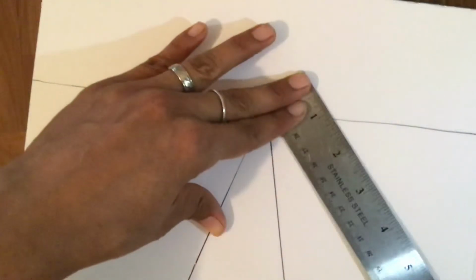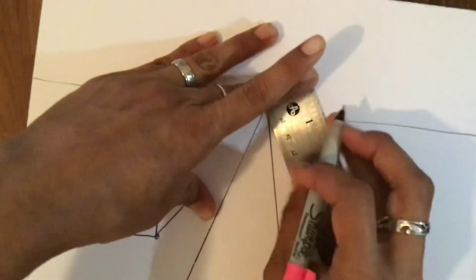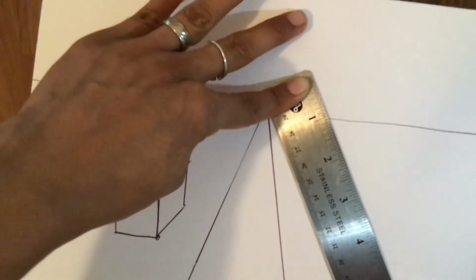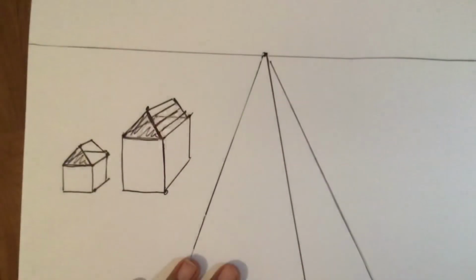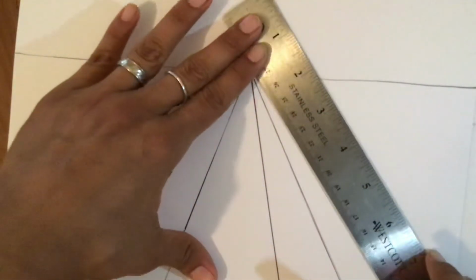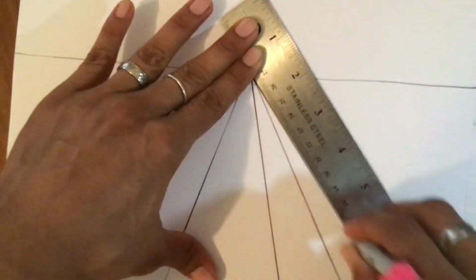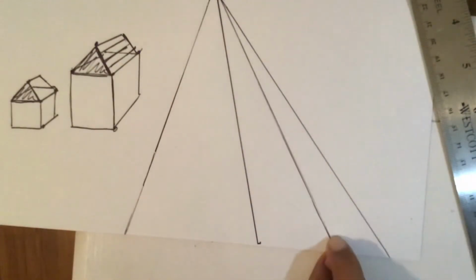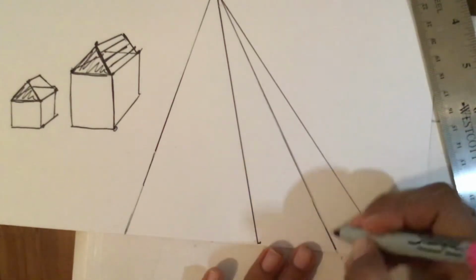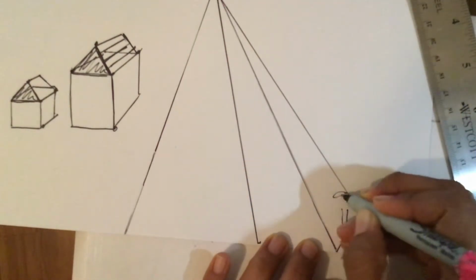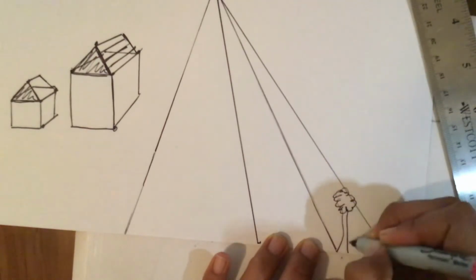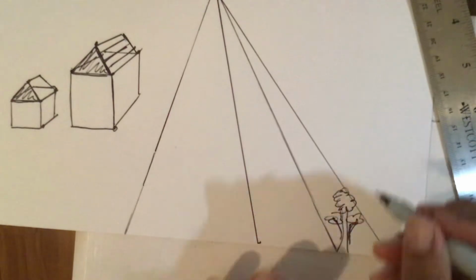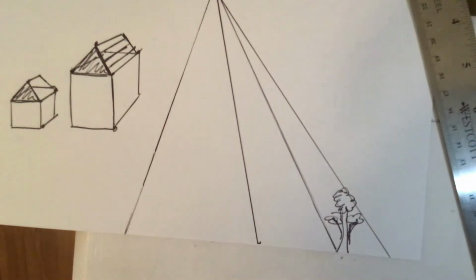So for today, I want to show you also how to do trees or things that are going in a distance. So we're gonna put this line here and another line here. Okay, so this is a triangle that's gonna help me determine where the trees are growing. So I'm gonna draw my tree and stop where that line stops, and I'm just gonna draw quick for the video. And there's my cat again.